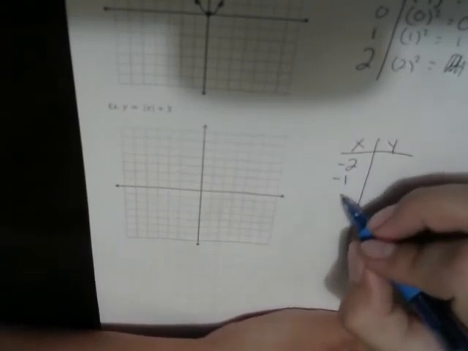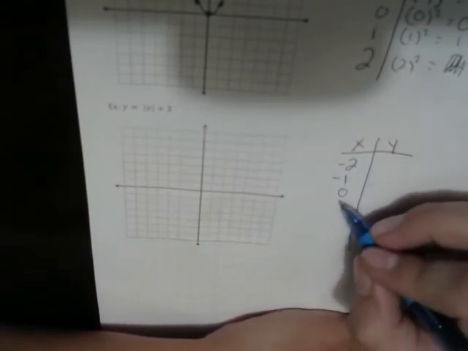So, x, we're going to start at -2. We'll just do -2, -1, 0, 1, and 2. Let's try this out.